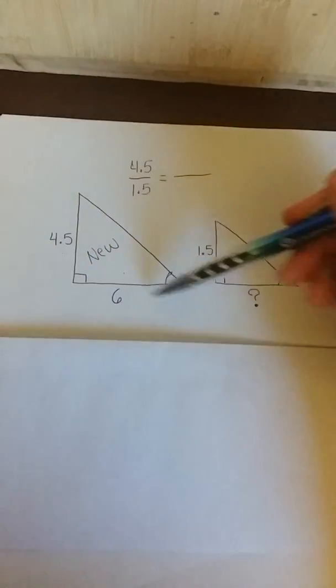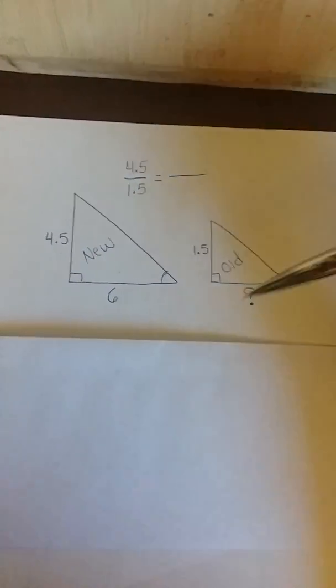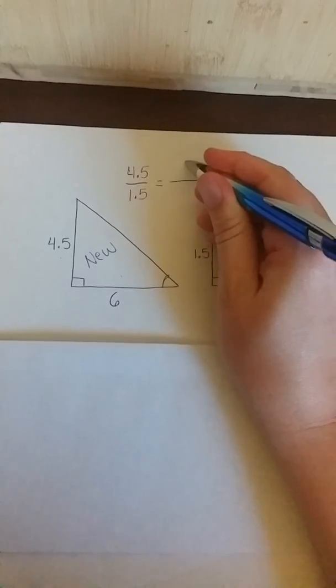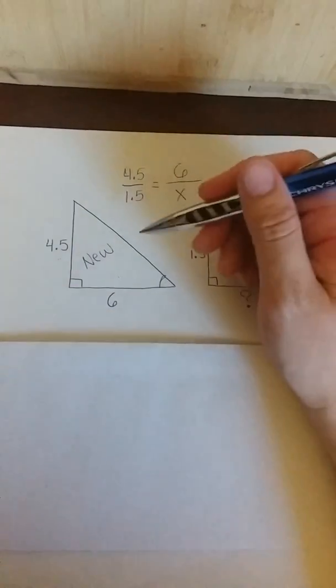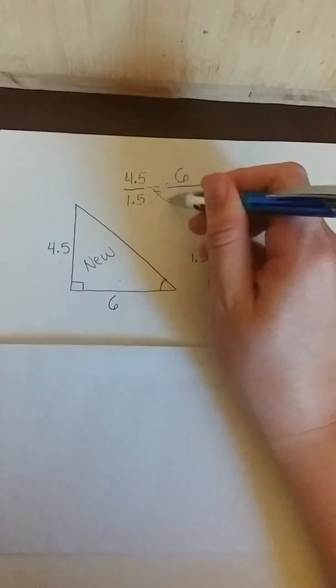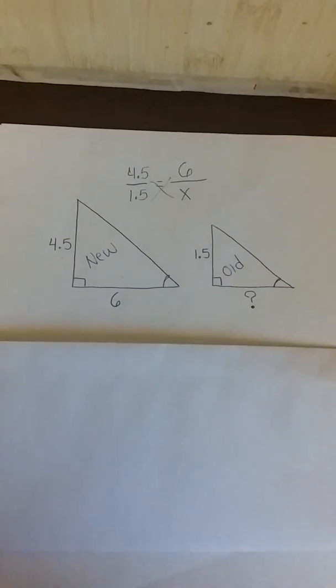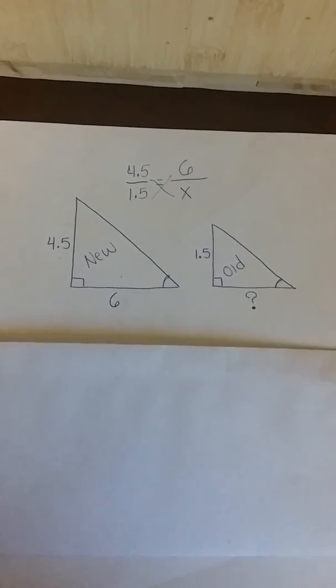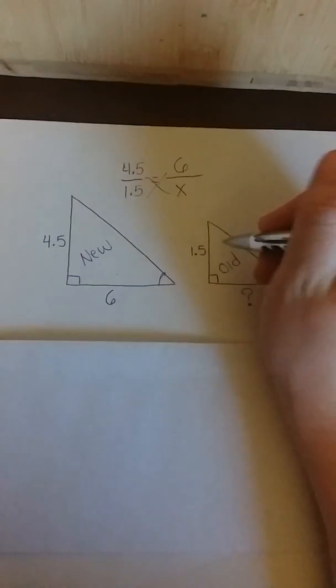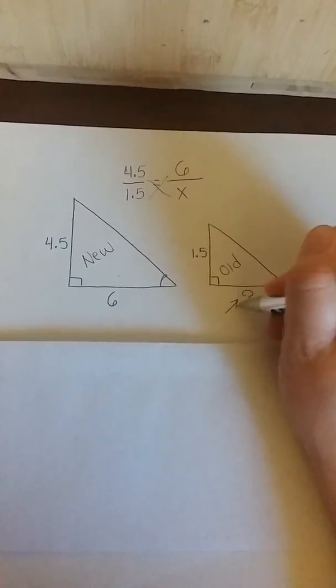And then 6 is going to match up with my unknown side. So 6 over x. Then I'm going to go ahead and cross multiply this to find the missing side. And I'm going to get 2. So this missing side is 2.